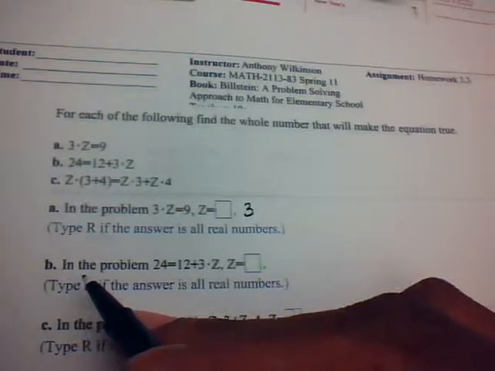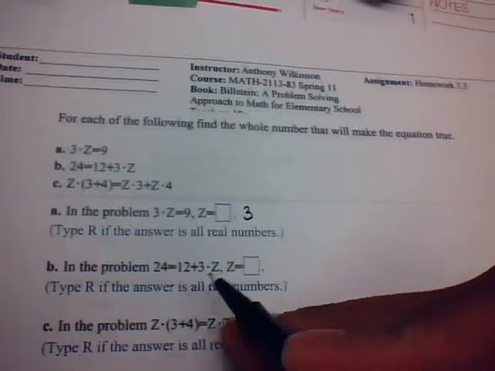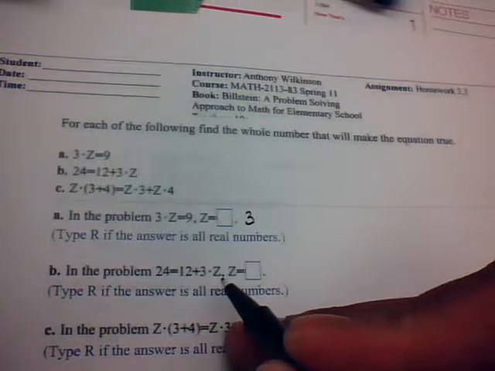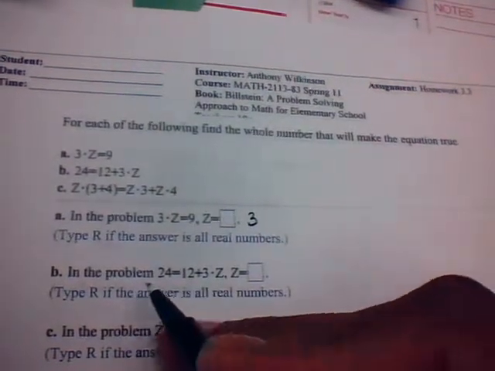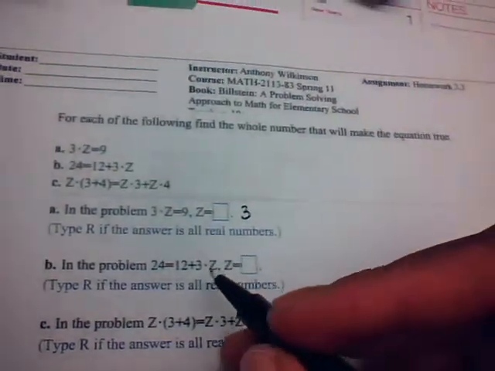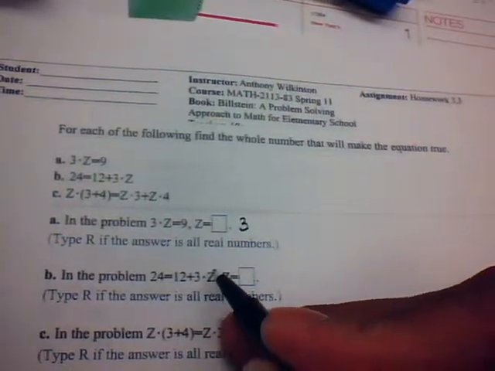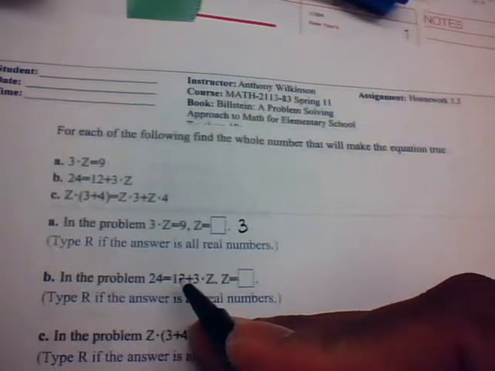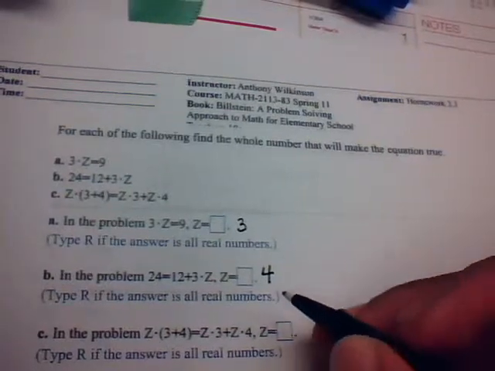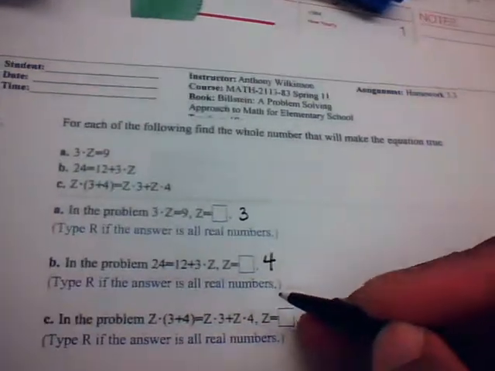Part B, in the problem 24 is equal to 12 plus 3 times z, we want to find out what z is. Okay, so in this case here, 3 times some number plus 12 will give you 24. Now you can solve this algebraically, you can use guess and check procedures here, but if you take the time here, if you multiply 4 times 3, you'll get the 12, plus this 12 will give you 24. So z will have to be 4. Now again, you can solve this algebraically. It's just like an algebraic equation.